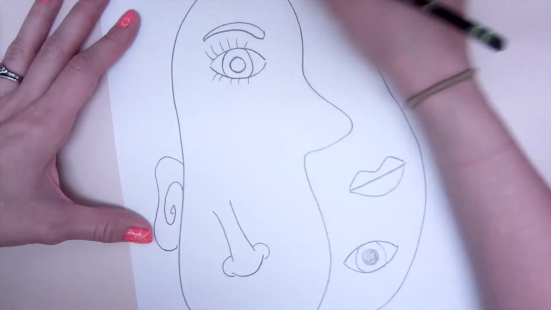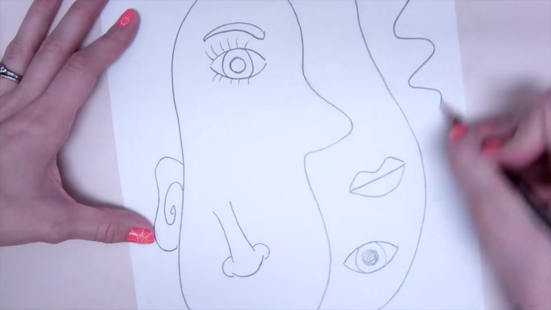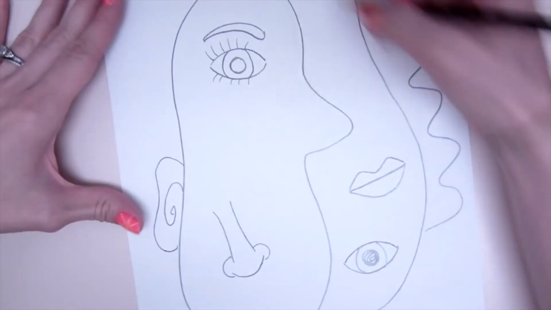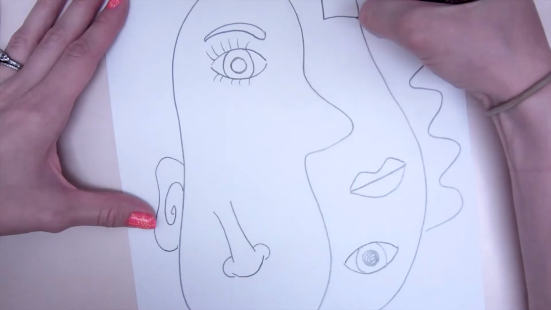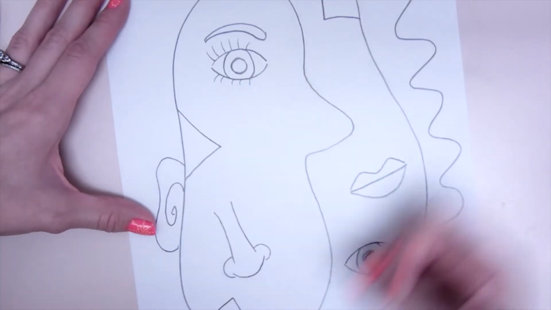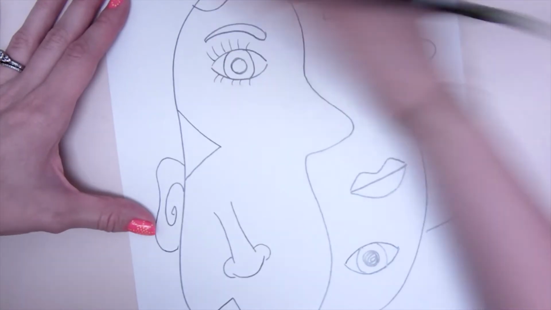And then what I'd also like to see you adding is different shapes, because as a cubism artist, you draw lots of different shapes. So maybe around the portrait, you can add different shapes. You decide what shapes you add.